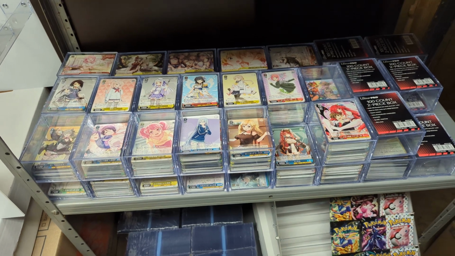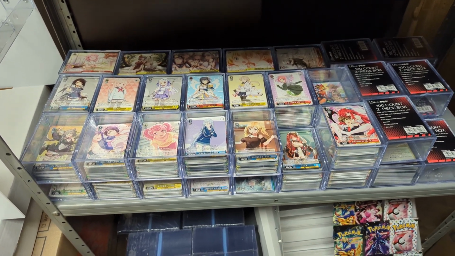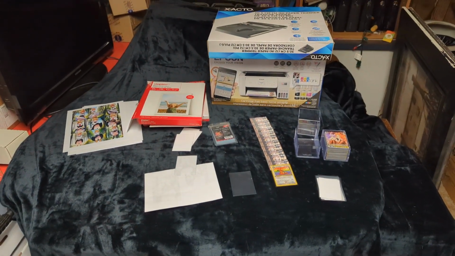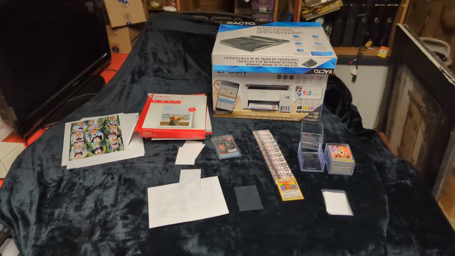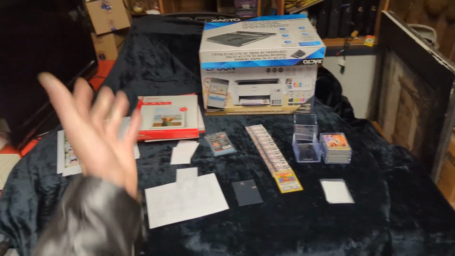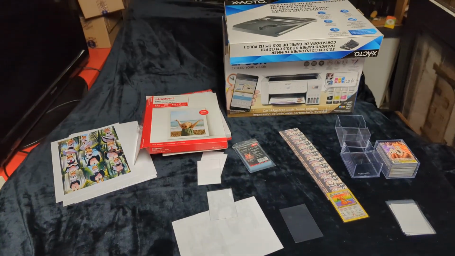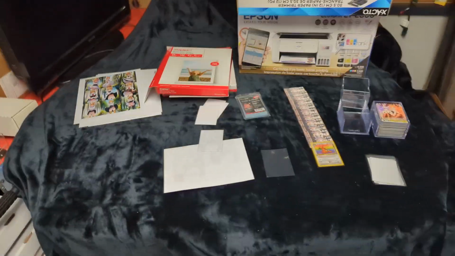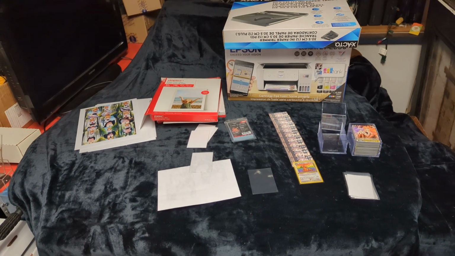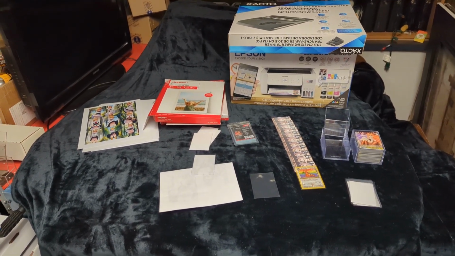We never had a printer for anything. We never had a printer because we never had a reason to print anything. But after thinking about maybe we could just make our own art and make our own cards, wow, a printer is a really good investment. Because we were just about to spend like $200 to $400 on those Goddess Story cards. But we can make even better art than that.